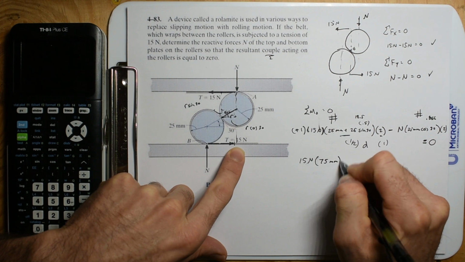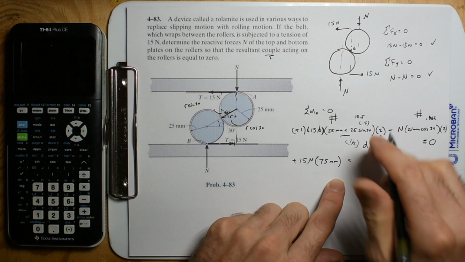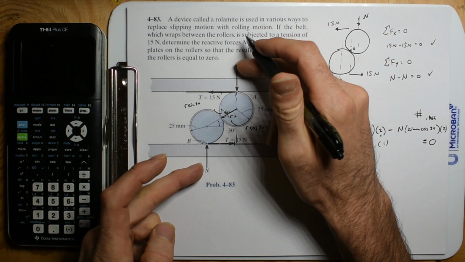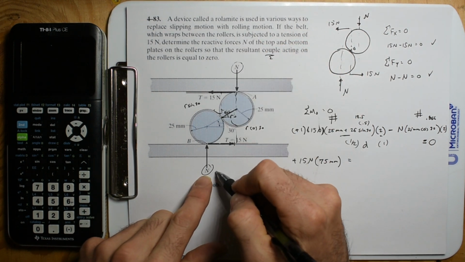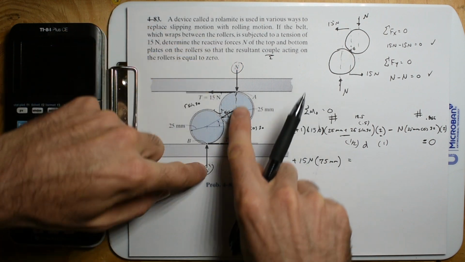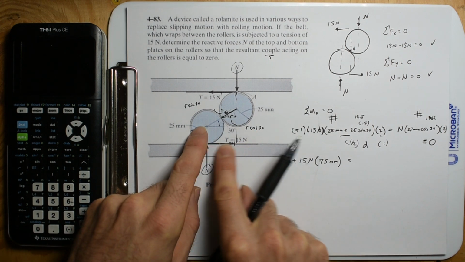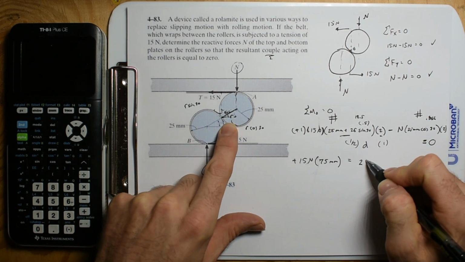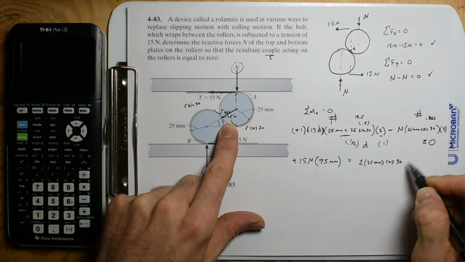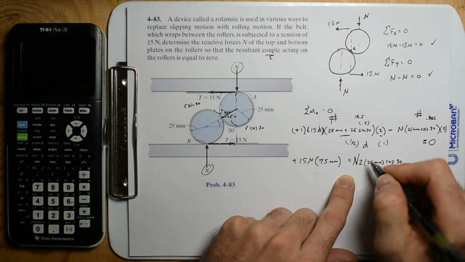That's 75 millimeters. Cool. And that's going to be a positive moment. And we're going to set that equal to the things that create a negative moment. We see that these are going to be equal and opposite. The value of the normal forces are going to be the same. We've identified that they're generating a couple that's wanting to spin this way, and the distance between them is 2 times the radius, 25 millimeters, and then cosine 30. Cool. And then we have times that normal force. I guess I should just put that right out in front.